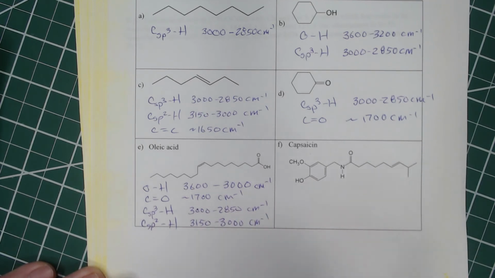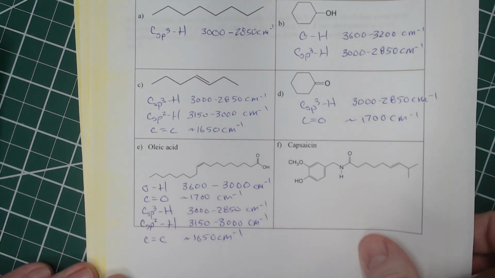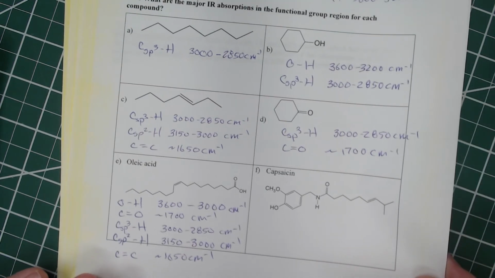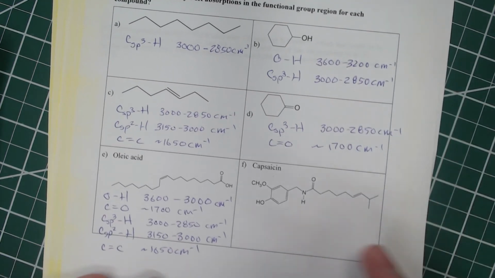So we should have peaks on both sides of 3,000 there. And then we've got one more, that carbon-carbon double bond. And it usually comes in at about 1,650, give or take.